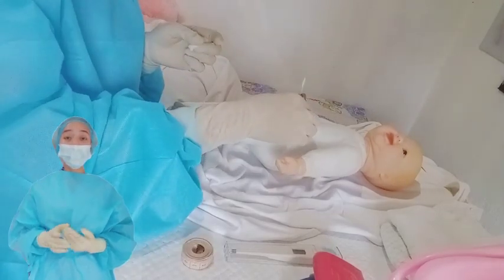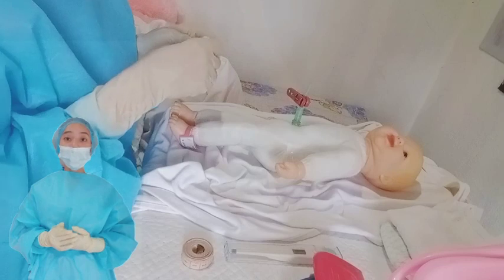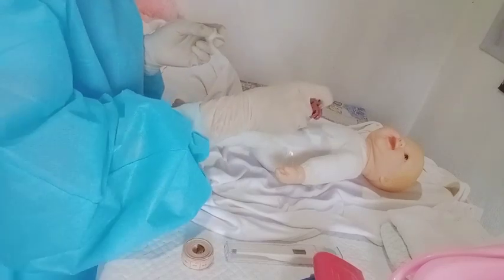So note, do not bandage the stump on the abdomen. Avoid touching the stump unnecessarily.